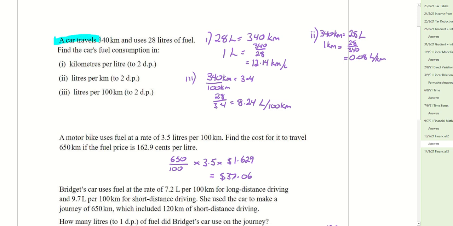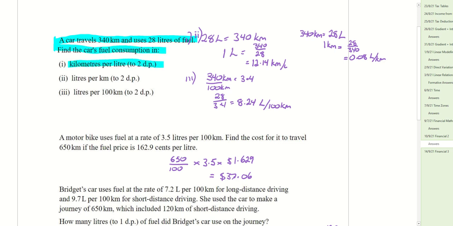So a car travels 340 kilometres and uses 28 litres of fuel. We're going to find the car's fuel consumption in kilometres per litre to 2 decimal places. So it's told us that 28 litres are needed for 340 kilometres. That means that 1 litre will go 340 divided by 28. We can go 12.14 kilometres per litre.